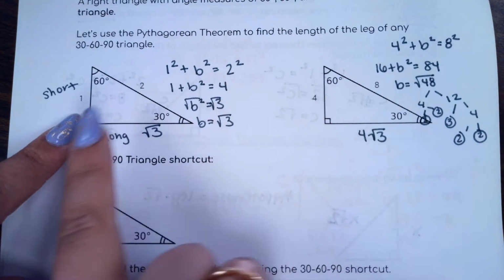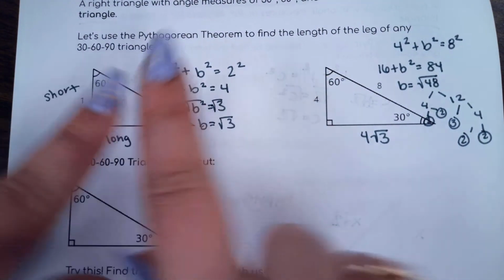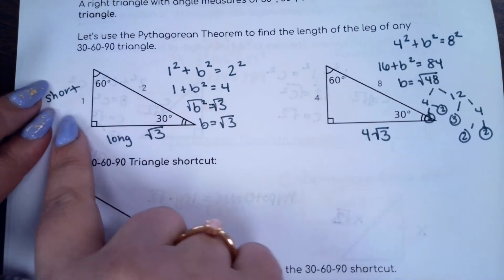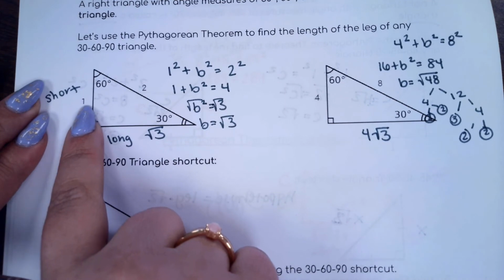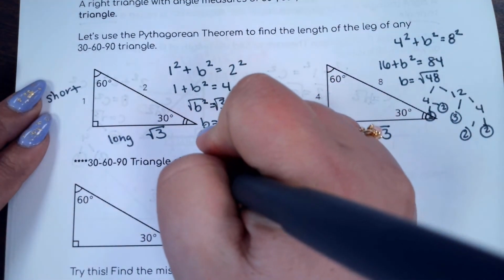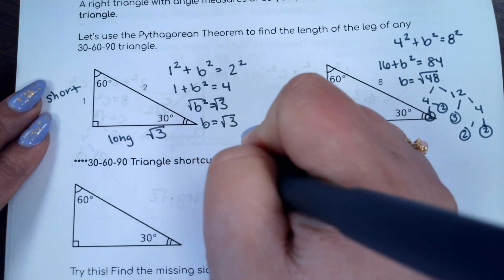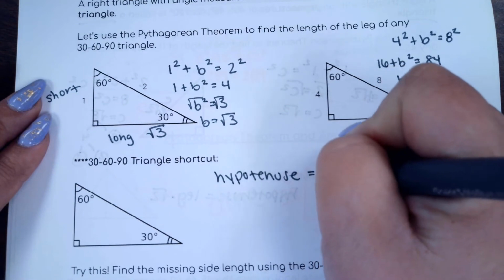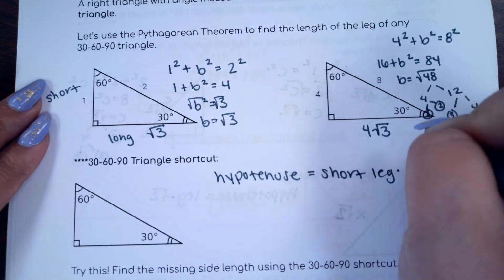Well, 1 times 2 gives me 2. 4 times 2 gives me 8. So that means the short leg times 2 will give me the hypotenuse. So the hypotenuse is equal to the short leg times 2.